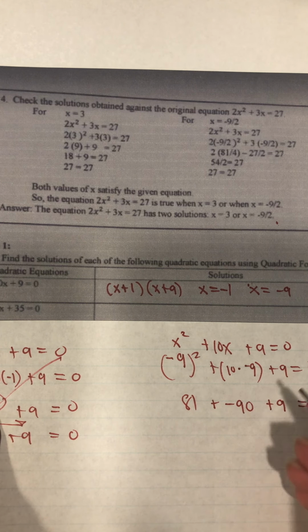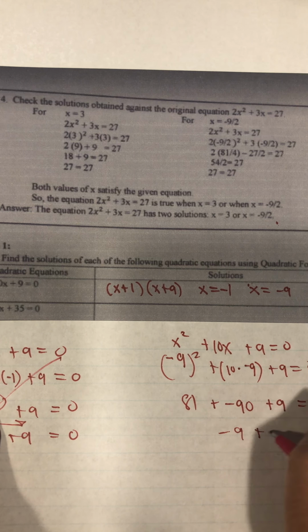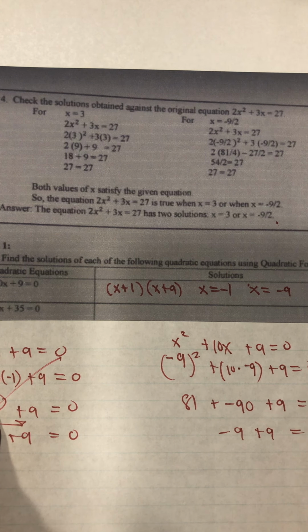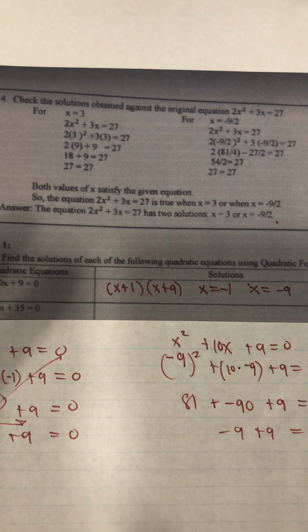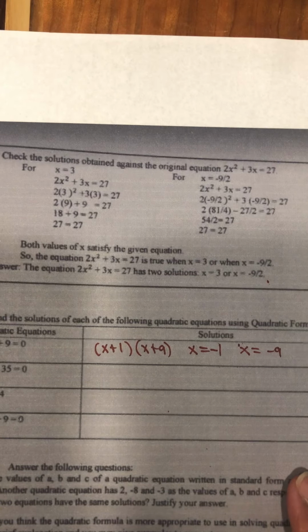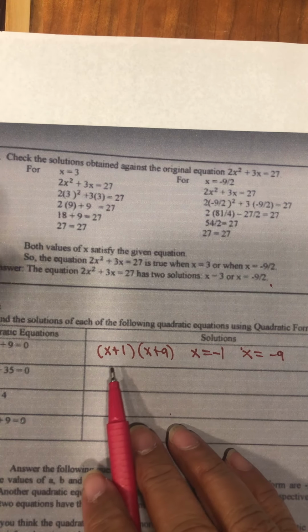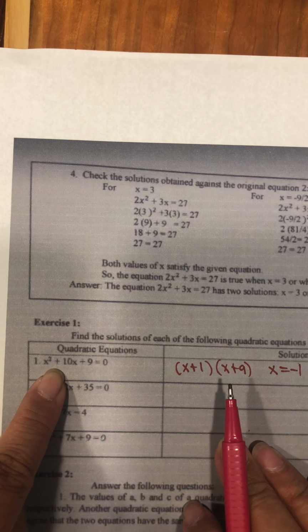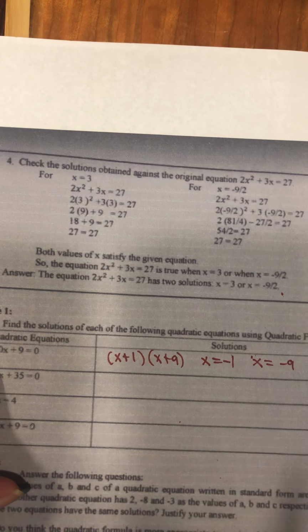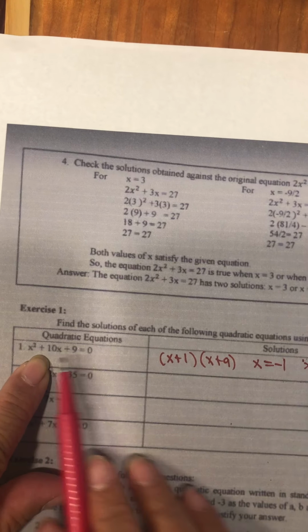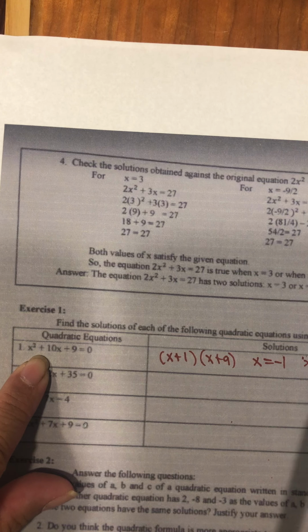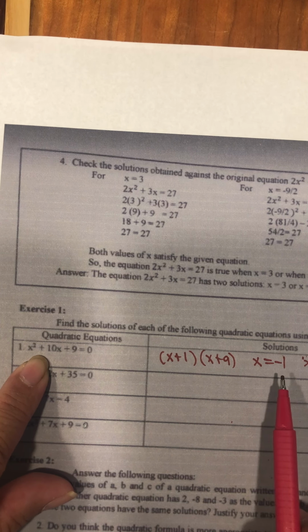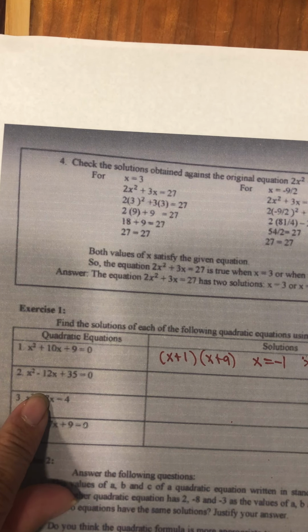So 81 minus 90 is negative 9, plus 9 equals 0. So you see, what we're really doing here is figuring out what the values of x are that will make my equation true. So we have two numbers that can be used as the value of x that will make this equation true. Those are negative 1 and negative 9.